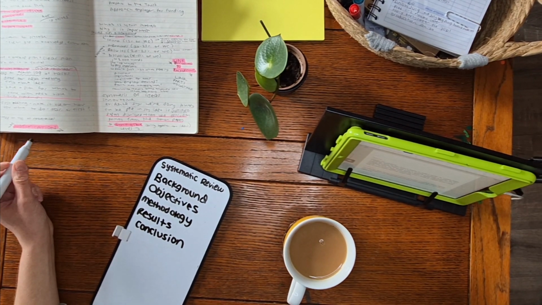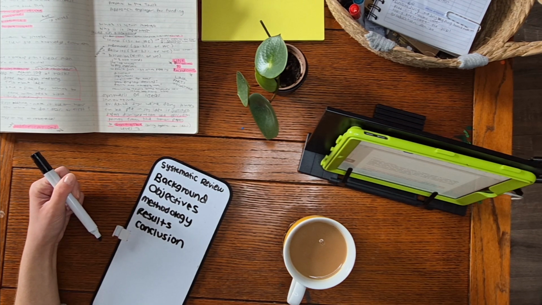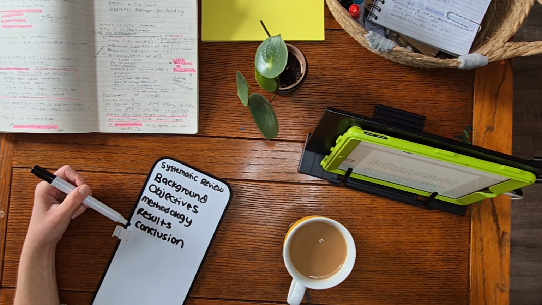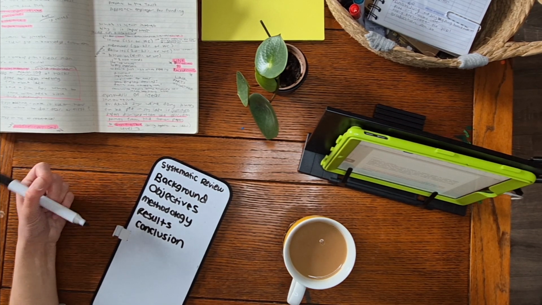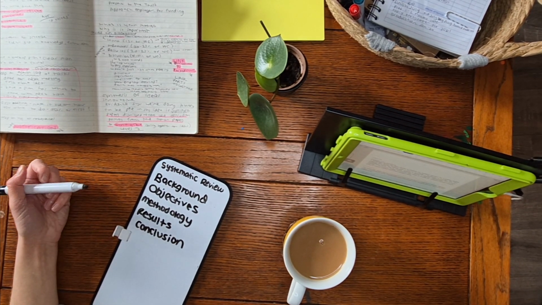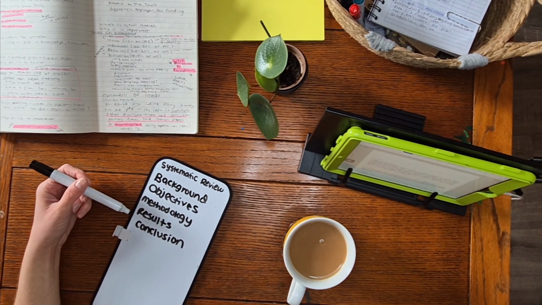And basically, depending on your word count for the overall dissertation is how you're going to prioritize word count to each of these sections. Essentially the background or introduction wants to be about 15% of your word count.